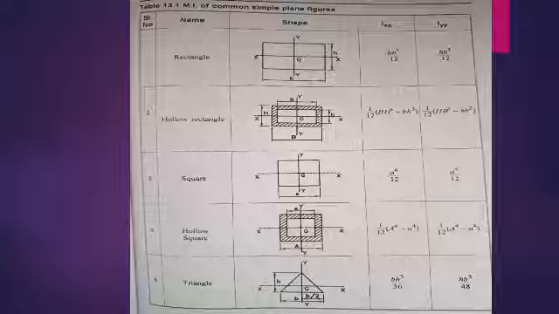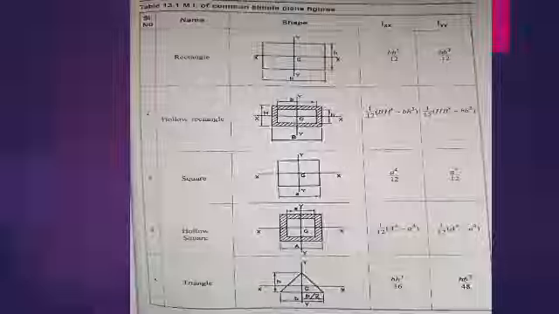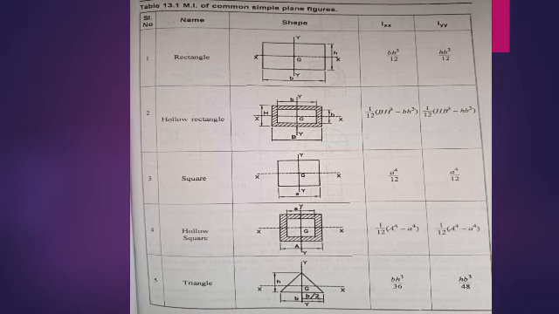Then the fourth one is the hollow square. Here from one solid square, another square portion is cut and removed. Therefore, it remains hollow. The outer square is of dimension capital A and the inner square is of side small a. Therefore, the formula for Ixx and Iyy remains the same for the square and is equal to 1 by 12 (capital A power 4 minus small a power 4).